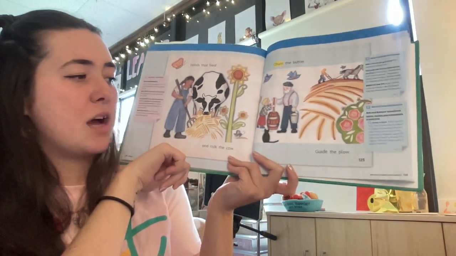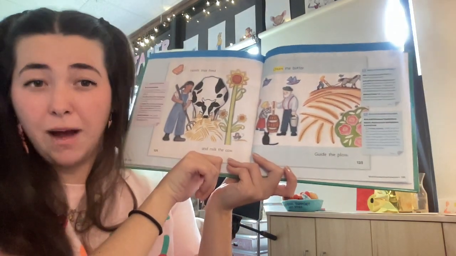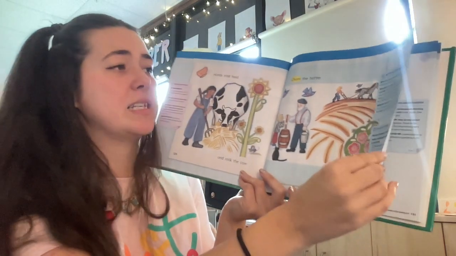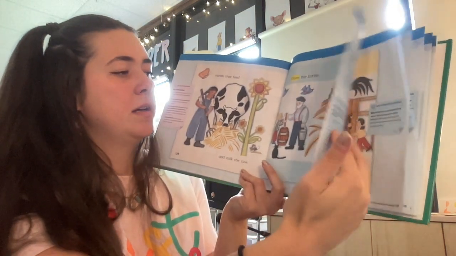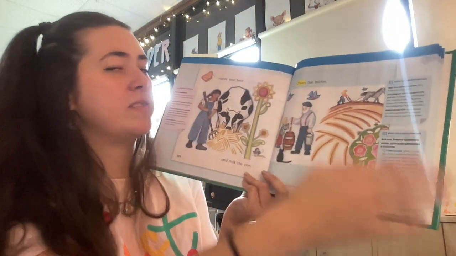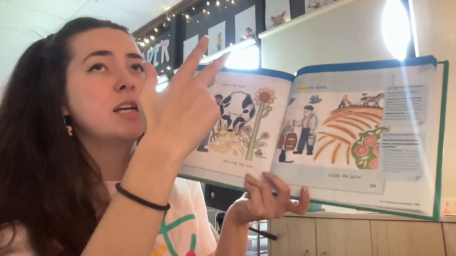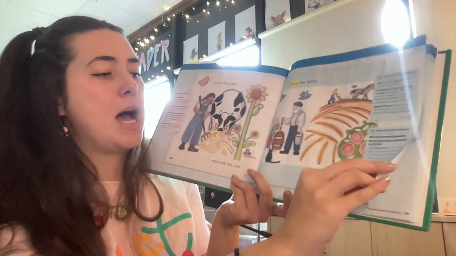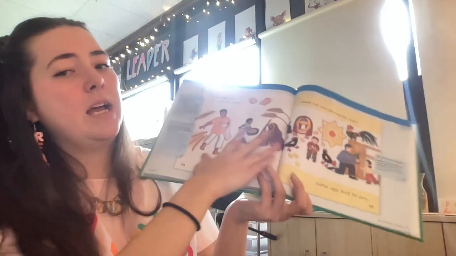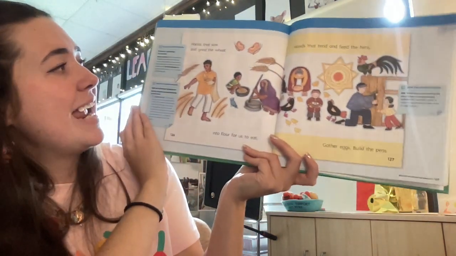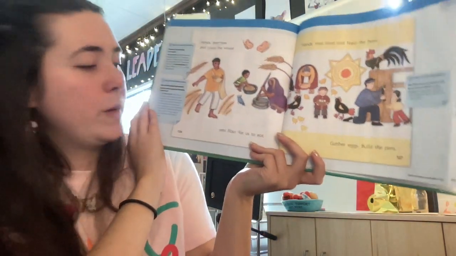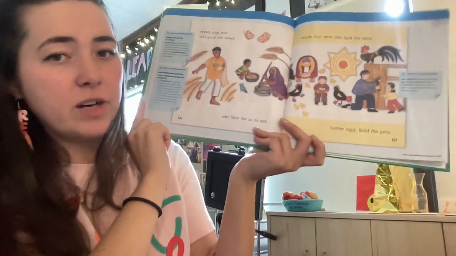We need to have somebody who guides the plow so we can get flour to make cookies. There's lots of different pieces that go into it. So I see a farmer. We've seen farmer, person with metal, someone sewing gloves. We've seen a mom. Let's see what else. Hands that sew and grind the wheat into flour for us to eat.